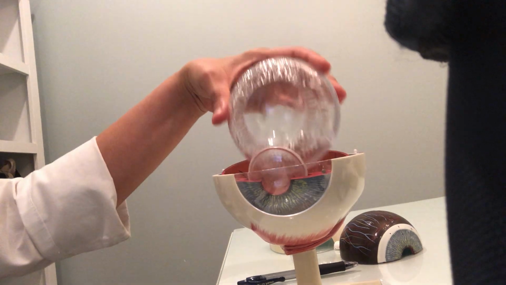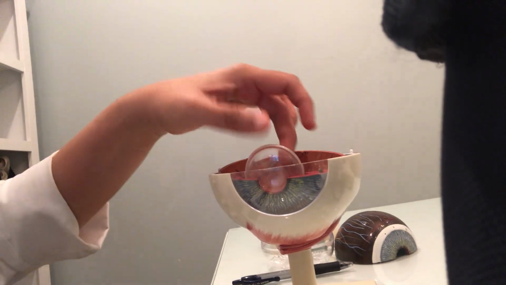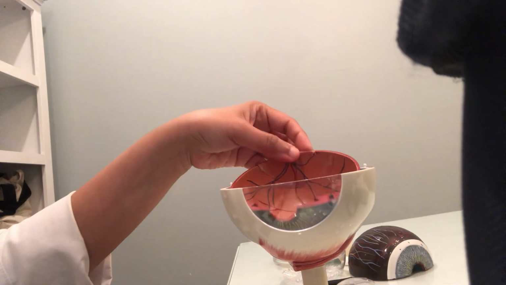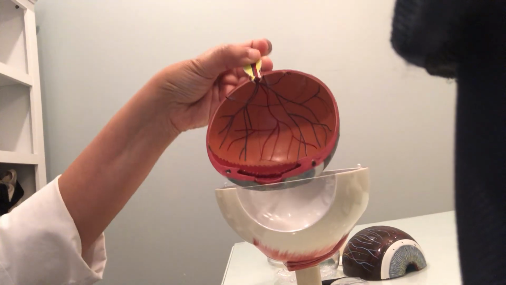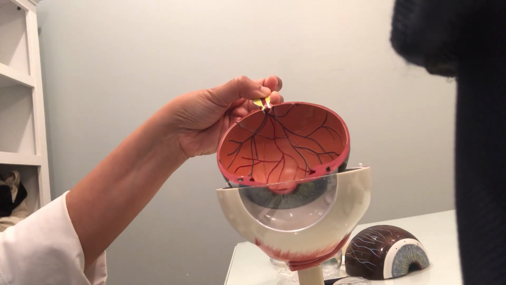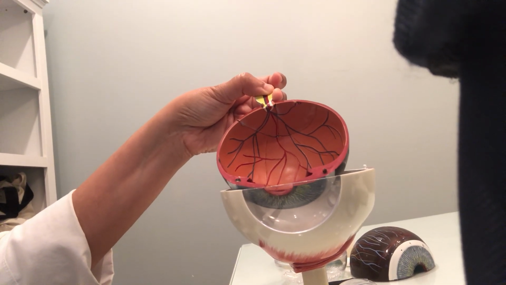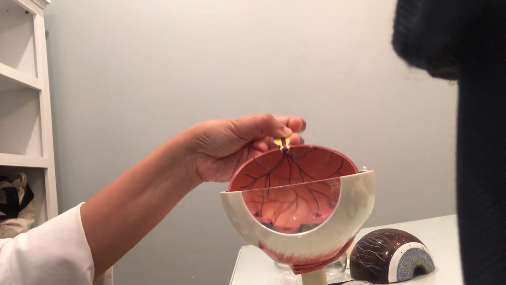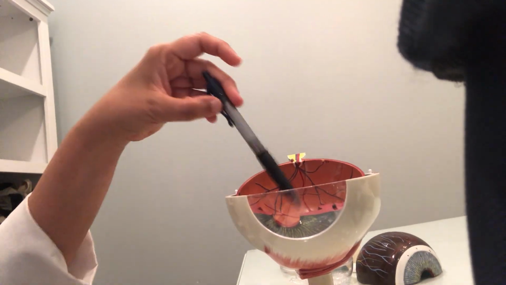And then when I open this eye model even more, let's remove the lens also, then you can see the retina, which is this area here, okay? And then as I'm examining them, then of course if there's bleeding going on with diabetic retinopathy or hypertensive retinopathy, all of those things will appear in this area.